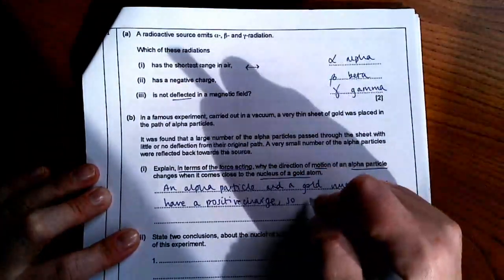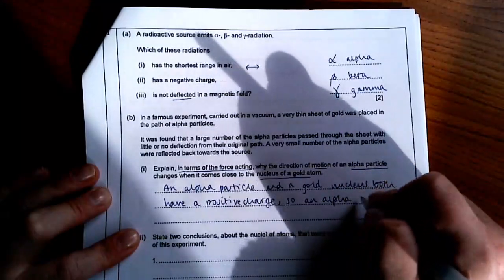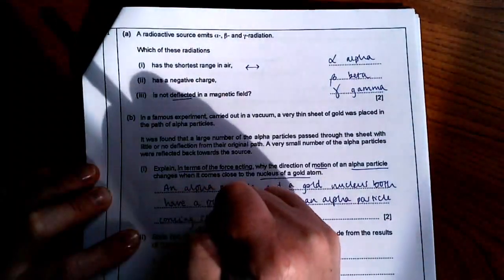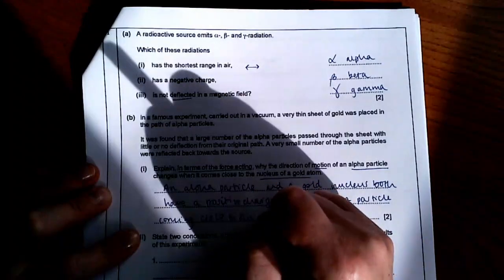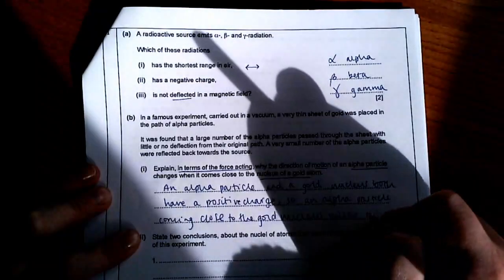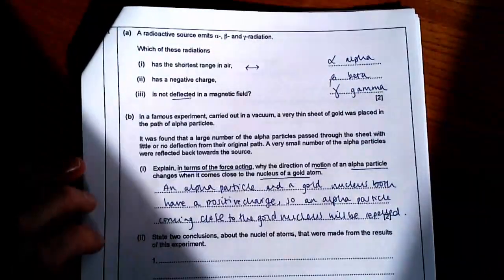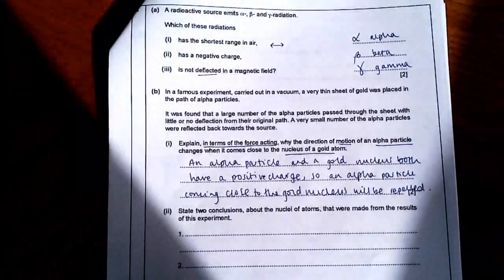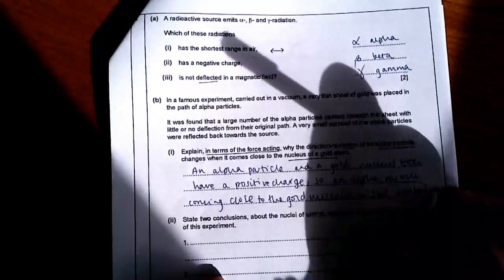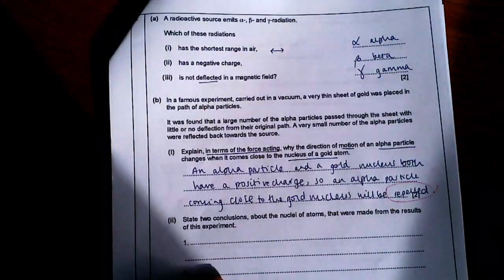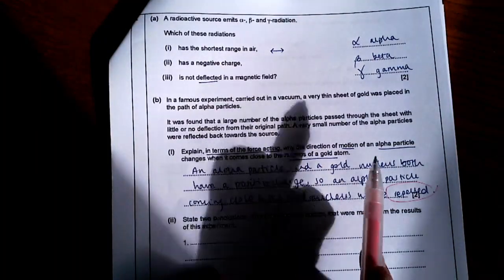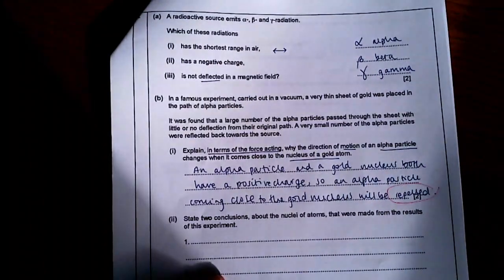So an alpha particle coming close to the gold nucleus will be repelled. Okay, sorry about the very weird lighting here. Now, the force acting here is this repulsion, and we've explained why that repulsion occurs, because they both have positive charges and like charges repel each other.